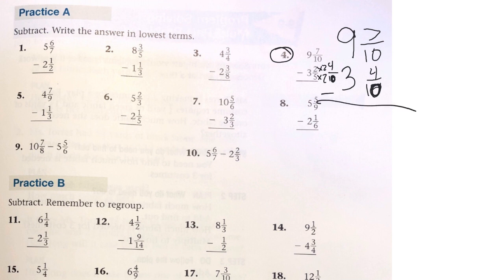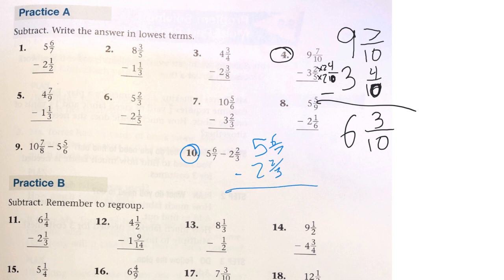Now we can subtract. 4 from 7 is 3, and 3 from 9 is 6, so we get 6 3/10. Let's try one more with number 10. So the first number goes on top, 5 and 6/7, and then the second number, 2 and 2/3. Now let's make these into like fractions with 21 as the new denominator.